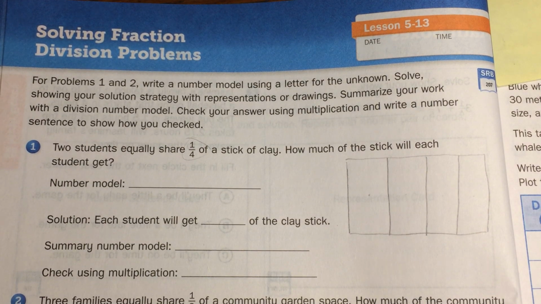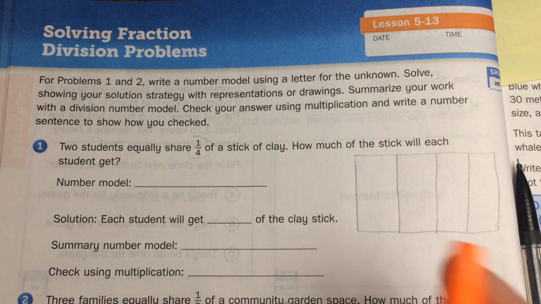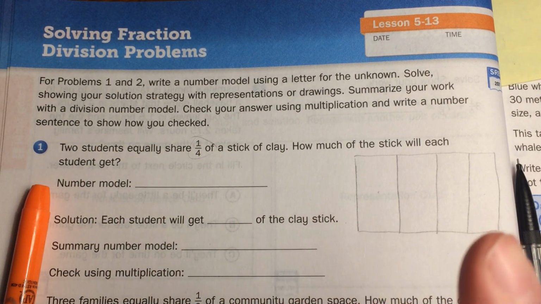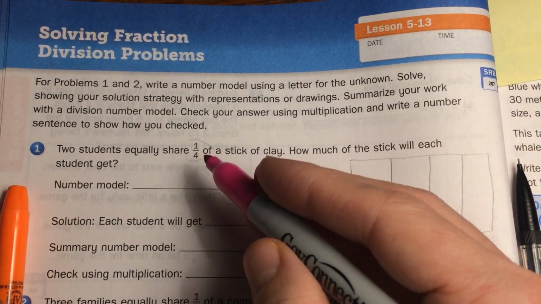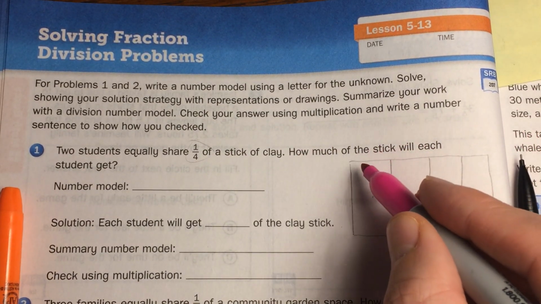So to begin with, I'm going to bust out my colors here, same ones I used in 510. I'm going to shade the only part of the clay that we're actually going to deal with, and that's 1/4 of it. So they're only sharing 1/4 of a whole stick. They're not using any of this. They're just using 1 out of 4.